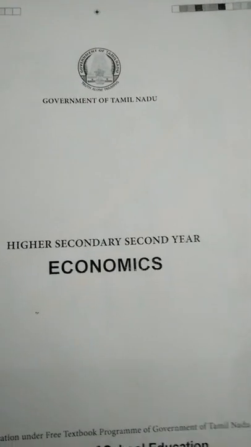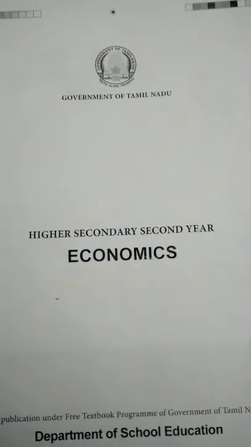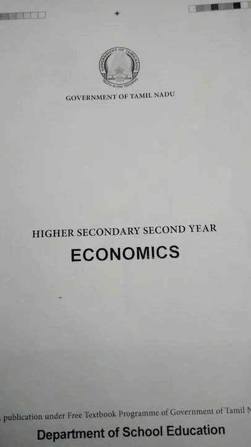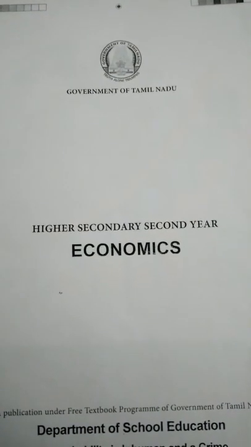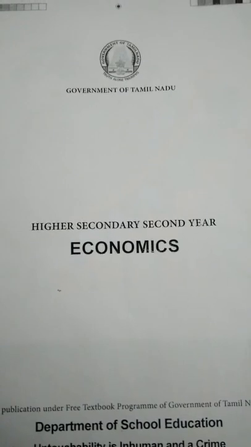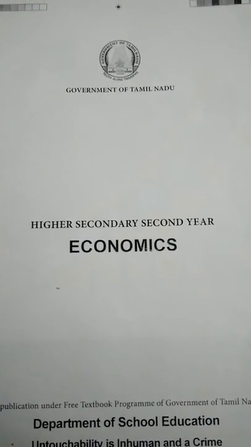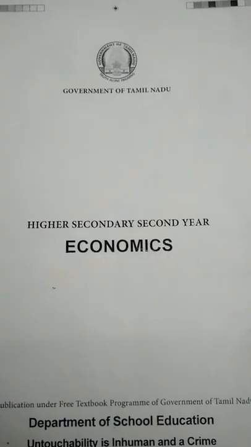What amount is received by the household sector or the factors of production? Everything will be spent by the factors of production on the firms. In this way, whatever product is produced by the firm, everything will be purchased by the same factors of production.